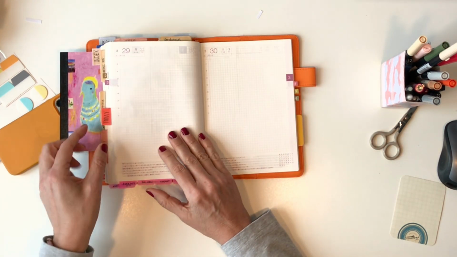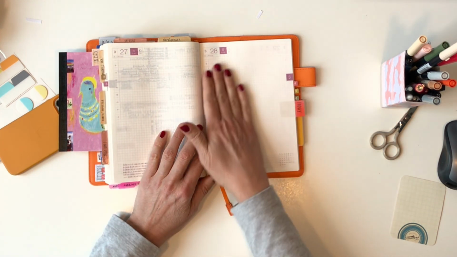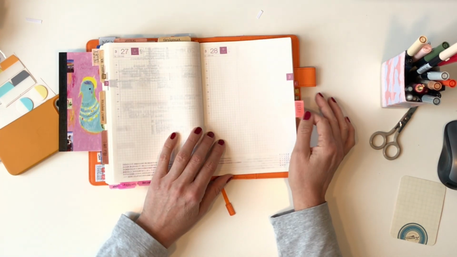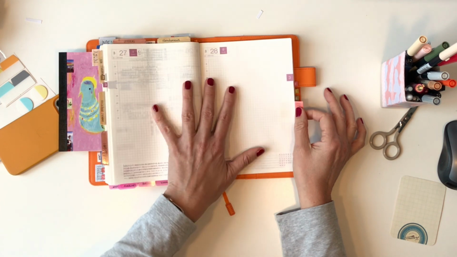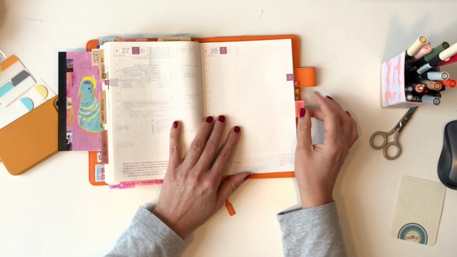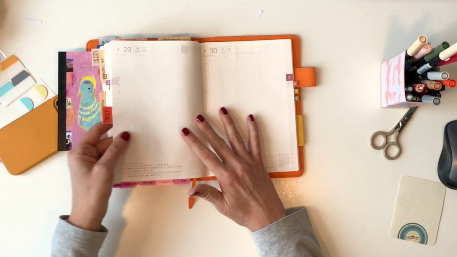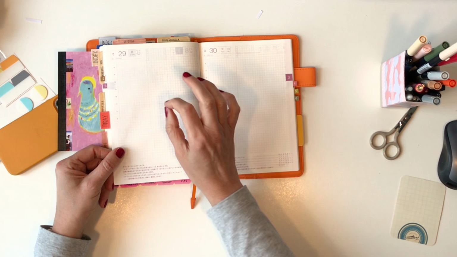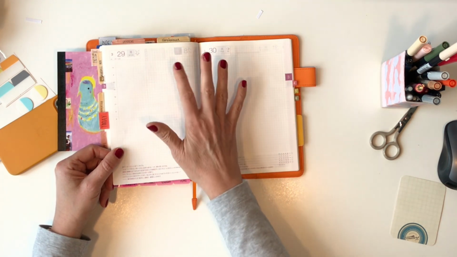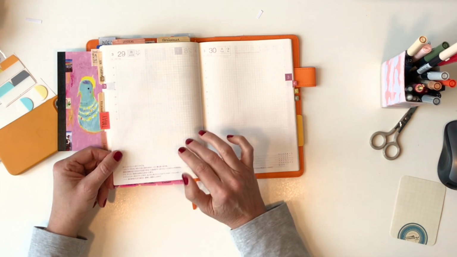tab that will take me to the Sunday. I won't probably do any notes on this side because I have already worked, and I don't think that I'm going to do things that I need to be here. But I will for sure be very much into details around my Monday, because this will be a hectic day, a very, very hectic day.